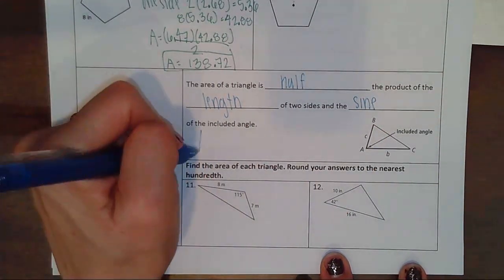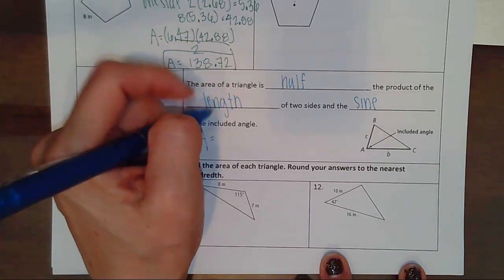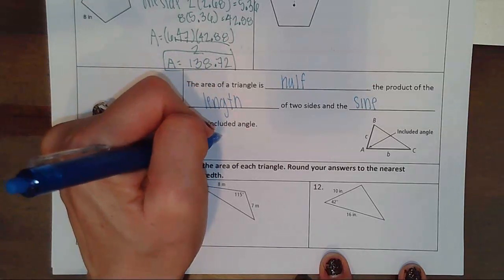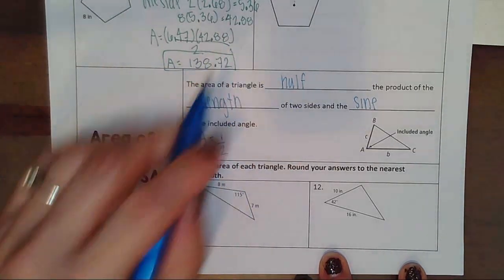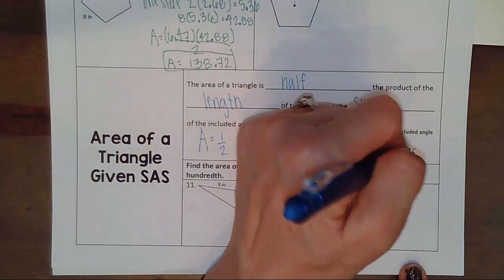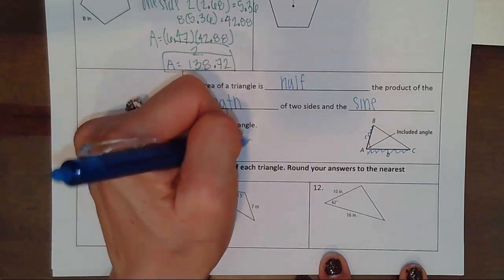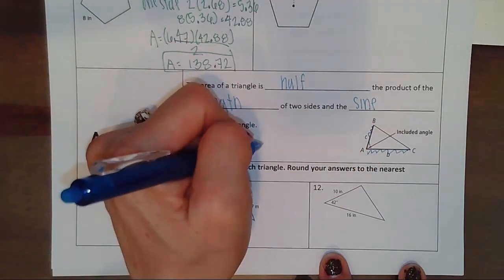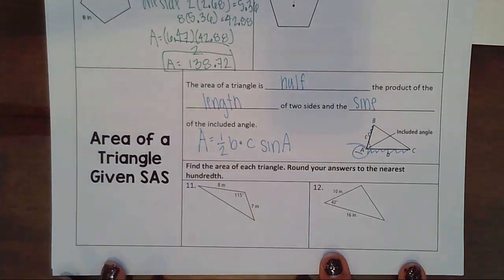So it looks like this. Area is equal to 1/2 B times C, and then sine of the angle.